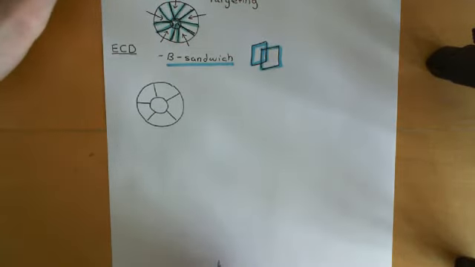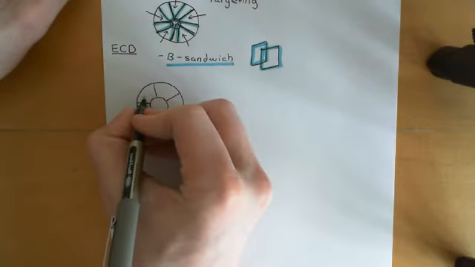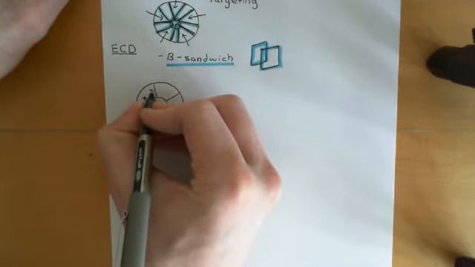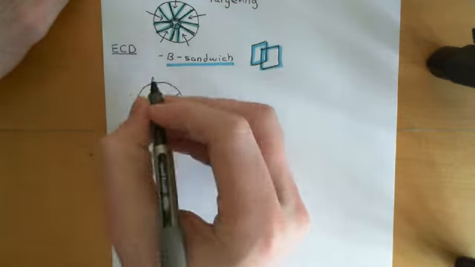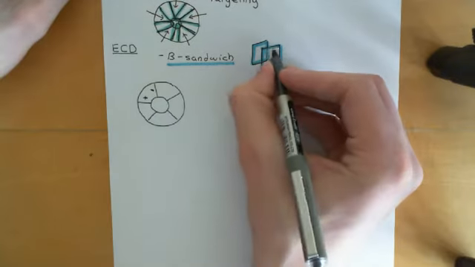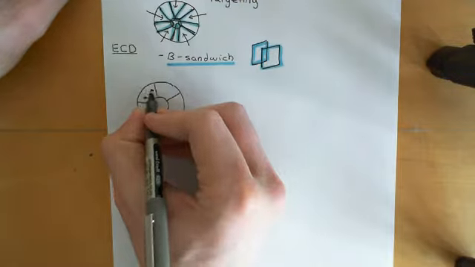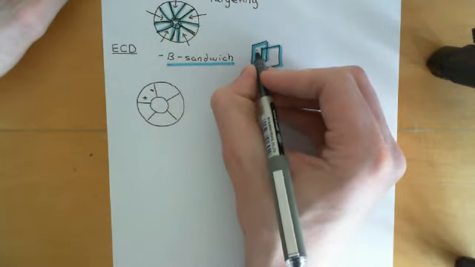Now, this side of each of these extracellular domains is considered the positive side, and this side the negative side. The positive side will correspond to one of these beta sheets, and the negative side will correspond to the other beta sheet.